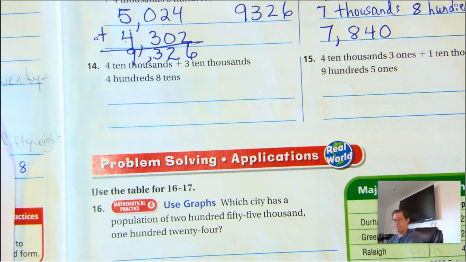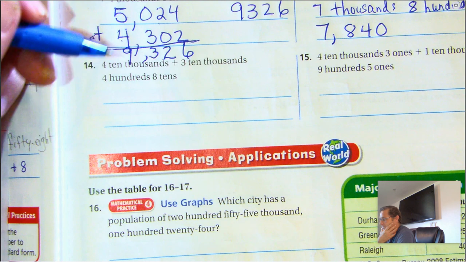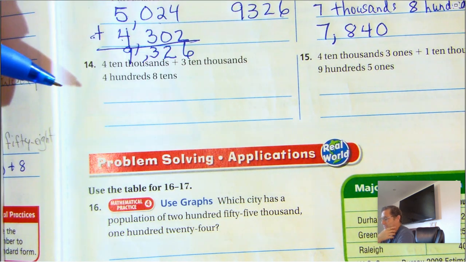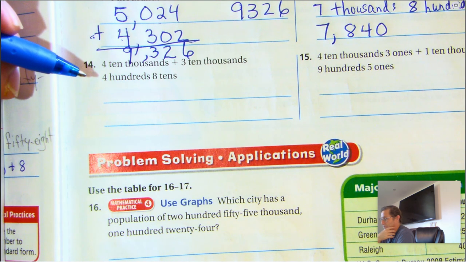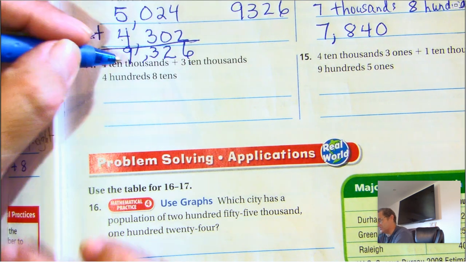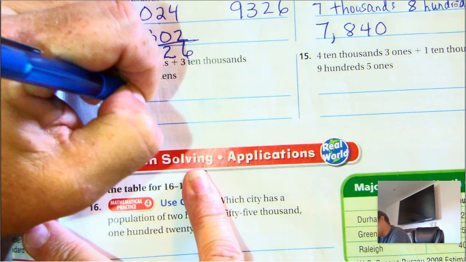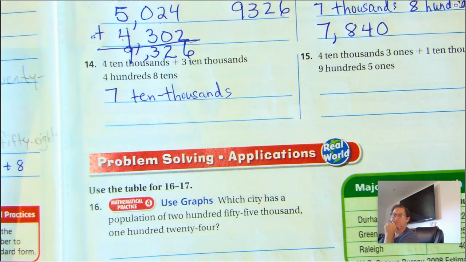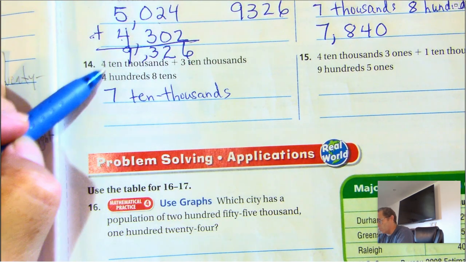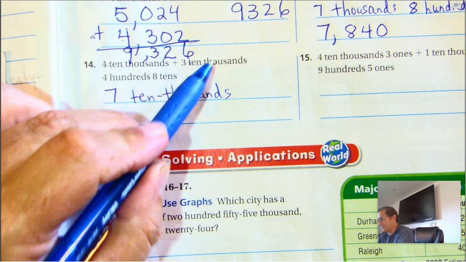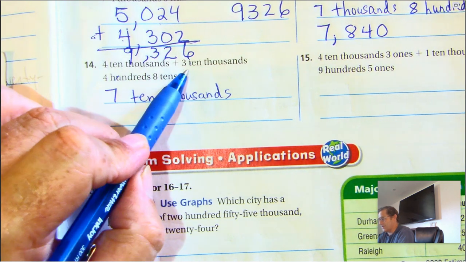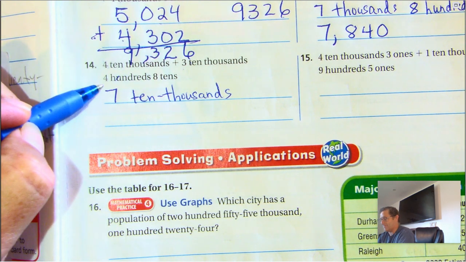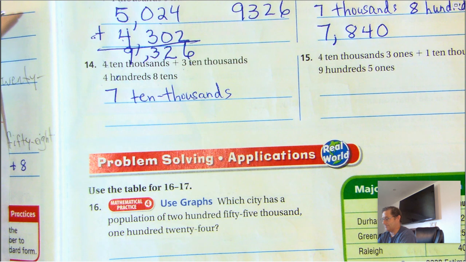Number 14, 4 10,000s. How much is 4 10,000s plus 3 10,000s? So 4 10,000s plus 3 10,000s has to be 7 10,000s. All I did was add the 4 and the 3 because they were in the same place value. So 4 plus 3 would be 7 10,000s. And then we have to finish it up by adding 408 tens.